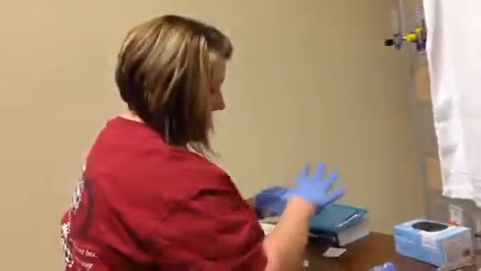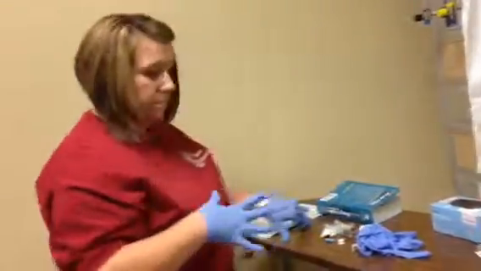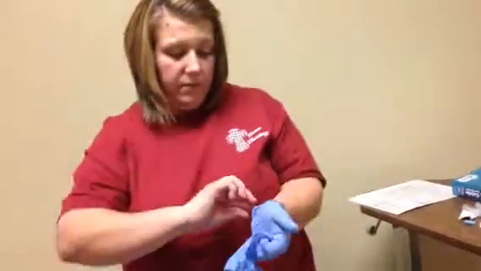Alright. I would dispose of this stuff in the sharps, clean my mess up, take my gloves off, perform my hand hygiene. I would go out and I would document on my MAR what time I gave my medication and my initials. And then you'll go back in there and check on him to see how the medication has affected him.